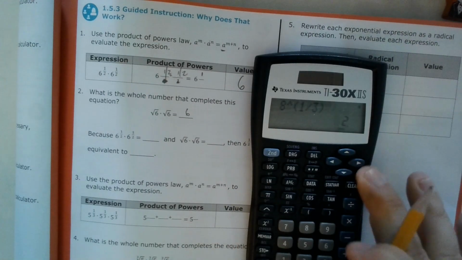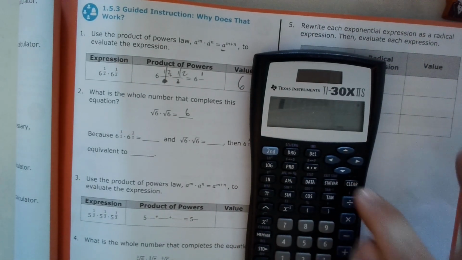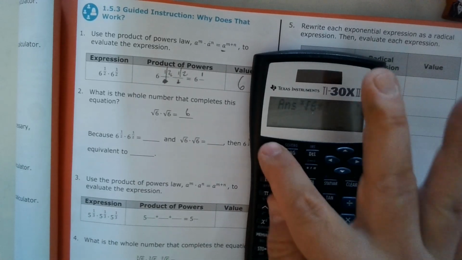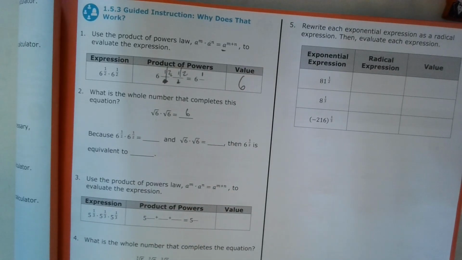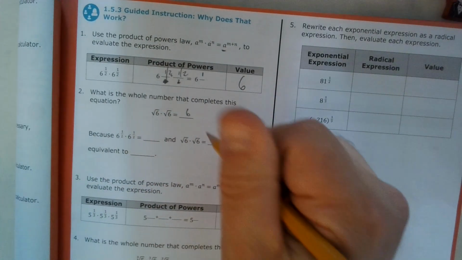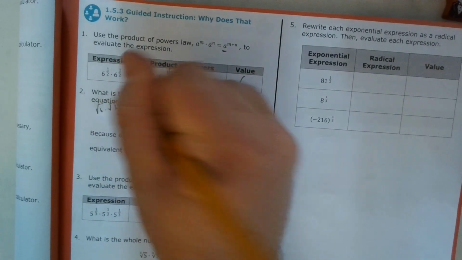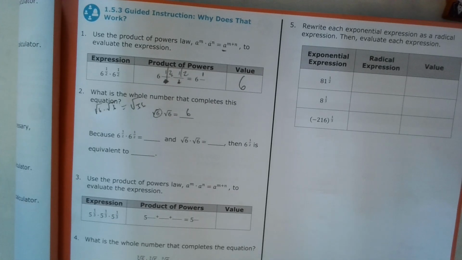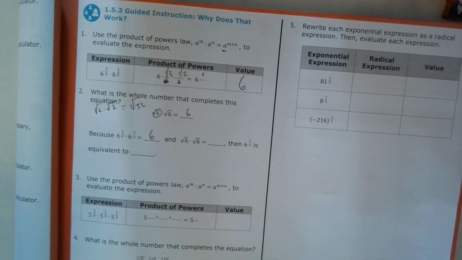Now let me show you on the calculator. 6 times 6. Yeah, it doesn't like that. Well, anytime you multiply a square root, if it's the same number, so square root of 6 times the square root of 6 equals the square root of 36, and the square root of 36 is 6. So it always is going to match that number in the middle. Just like here, 6 to the 1/2 times 6 to the 1/2 is going to be 6 to the first power, or it's also 6.